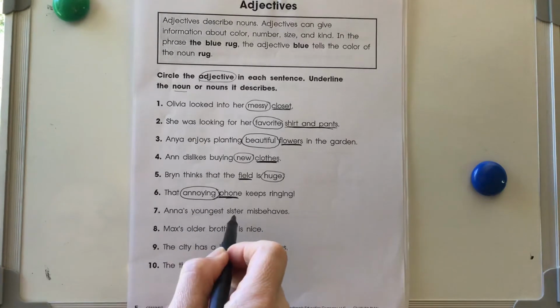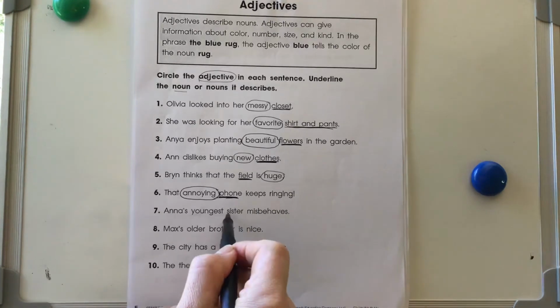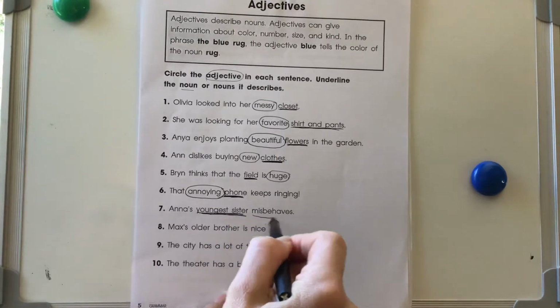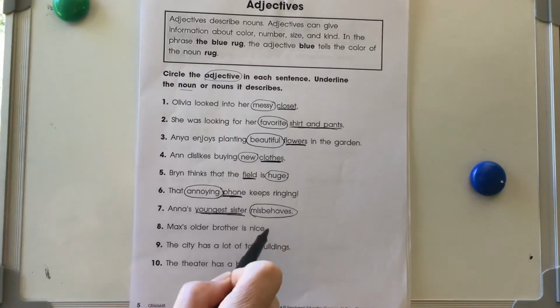Anna's younger sister misbehaves. So, the sister, we can actually do younger sister is our noun. And what does the younger sister do? She misbehaves. Max's older brother is nice.